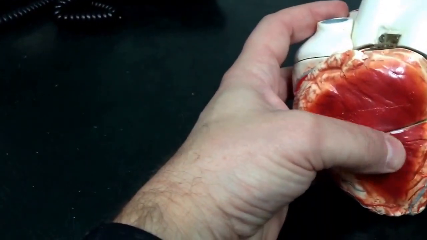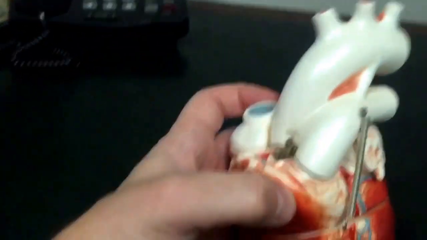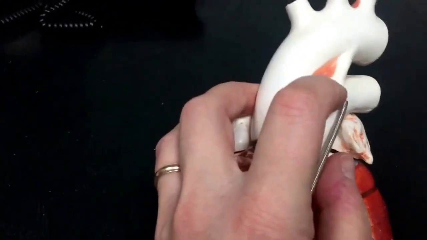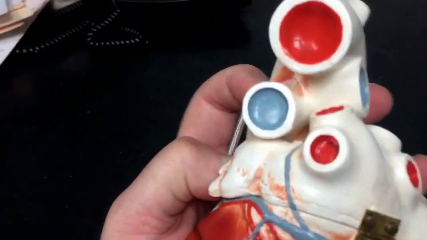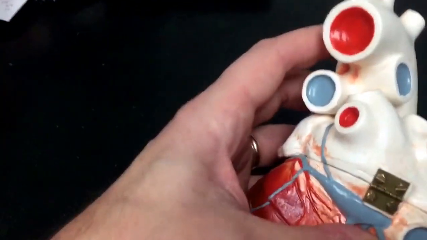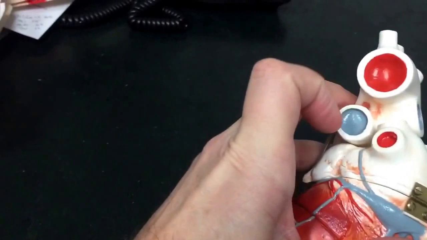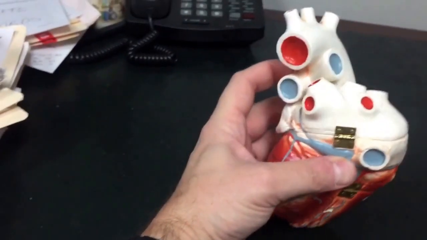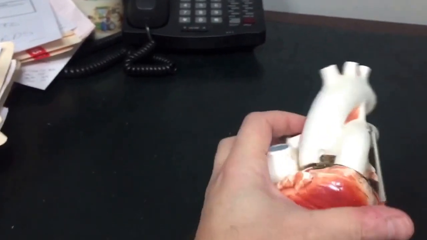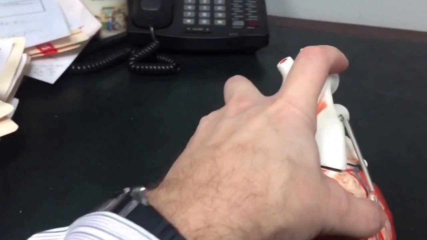So the anterior part of the heart is pumping blood into the pulmonary artery. This artery bifurcates. See, I'm going to turn it around. It bifurcates into these two branches, the right pulmonary artery and the left pulmonary artery. See, now I'm looking from behind. You see that? The aorta comes up and over.